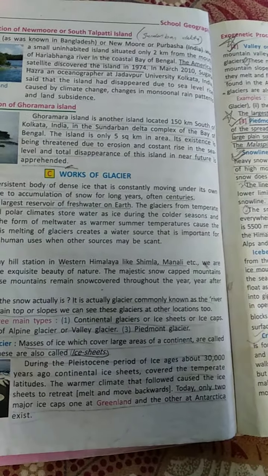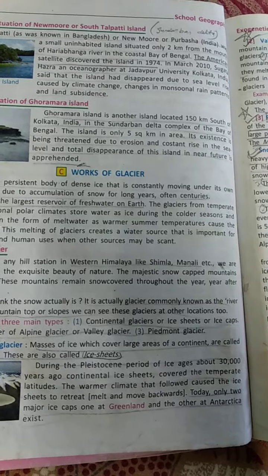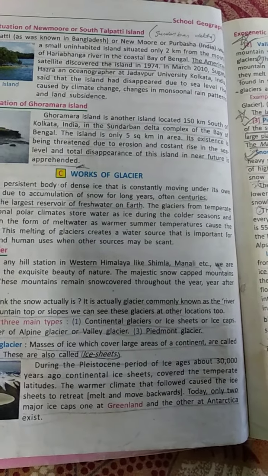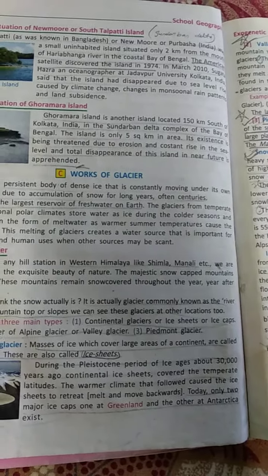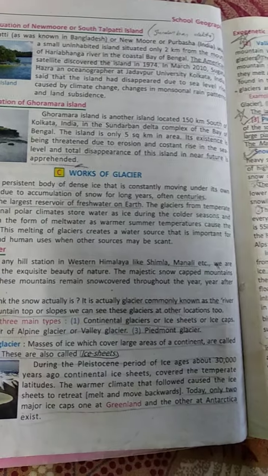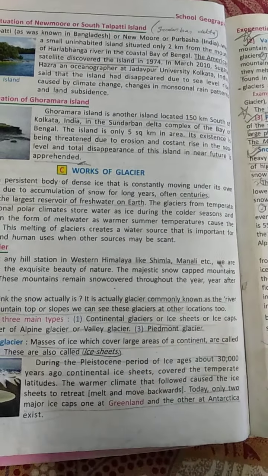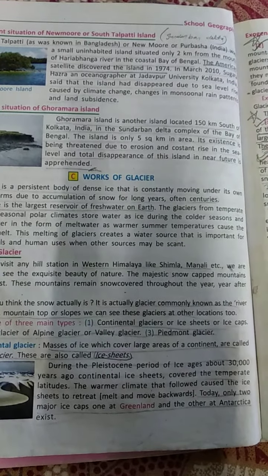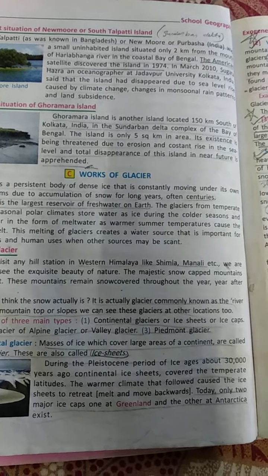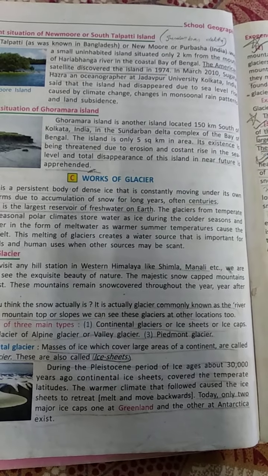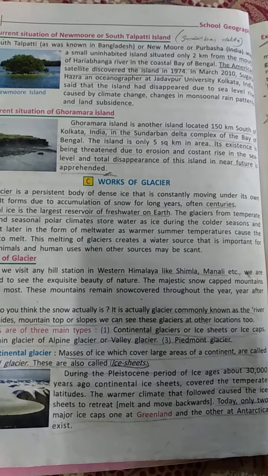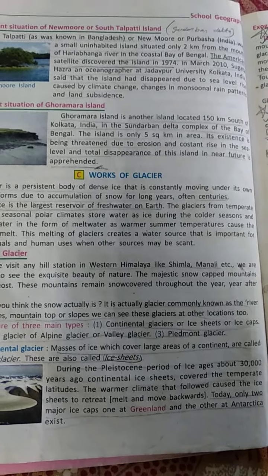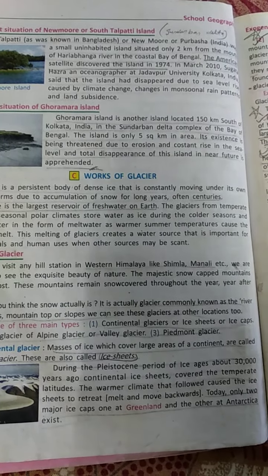But you cannot write that in your exam, so you have to write a proper definition: a glacier is a large body of dense ice that is constantly moving under its own weight. Now, glacial ice is the largest reservoir of fresh water on the earth. There is a question: which is the largest reservoir of fresh water? The answer is glacier. The glaciers from temperate, alpine and seasonal polar climates store water among themselves as ice.